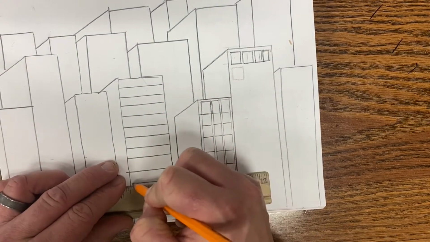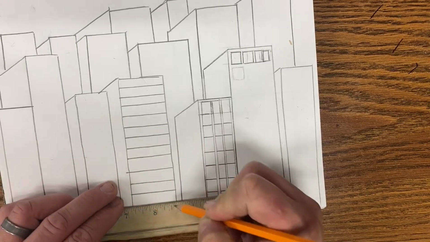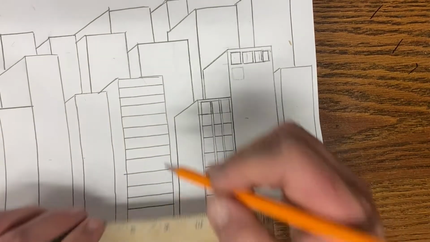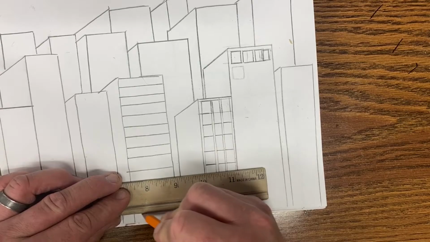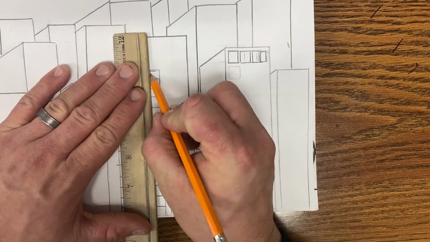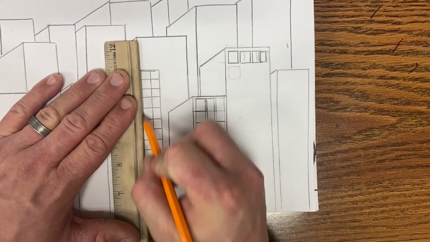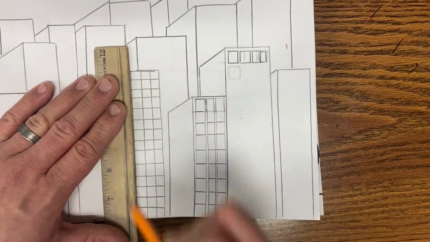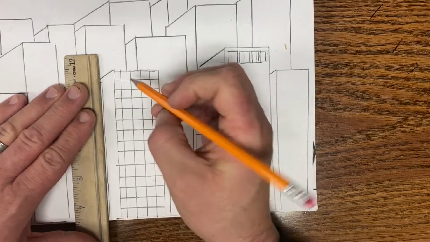Glass walls, I guess. Windows throughout. One more, then I can just go like this. Like that.